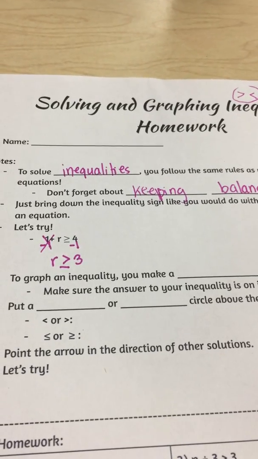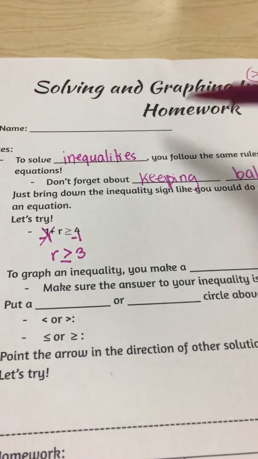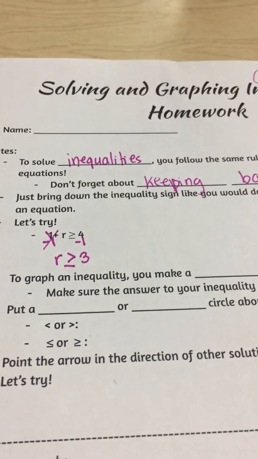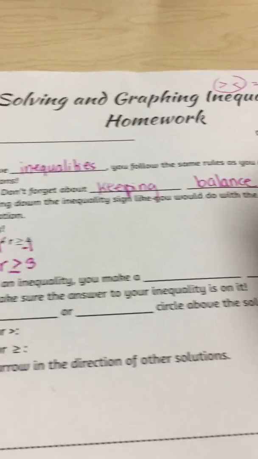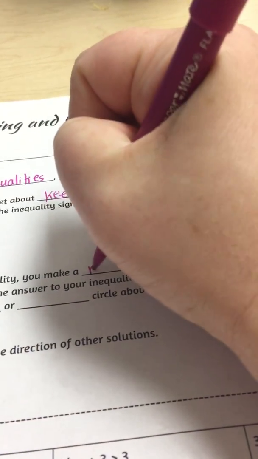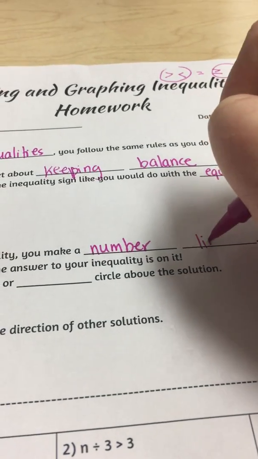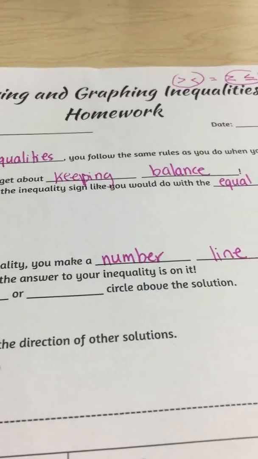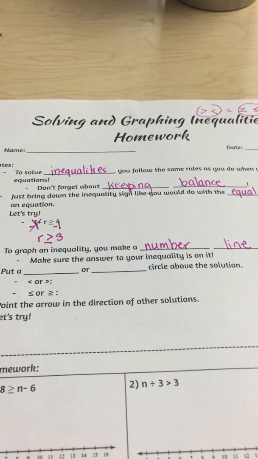Okay. Next, we're going to worry about graphing an inequality. And I'm moving kind of quick because I figured you guys are going to pick up that solving piece really fast. So, when you graph an inequality, you're going to make a number line. Make sure your number line has the inequality on it.